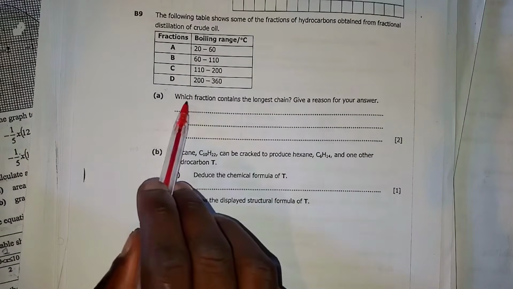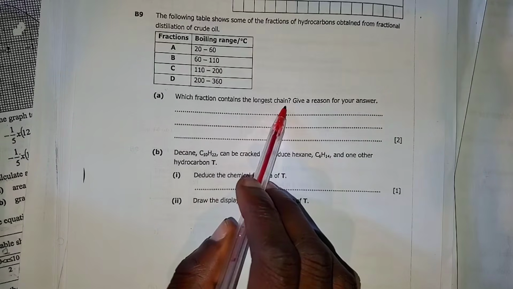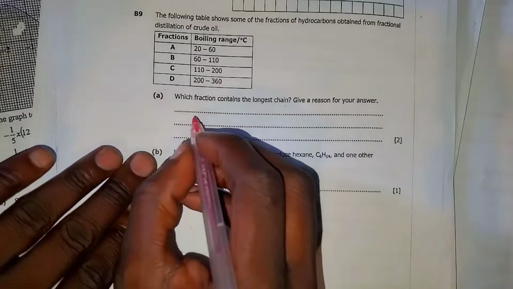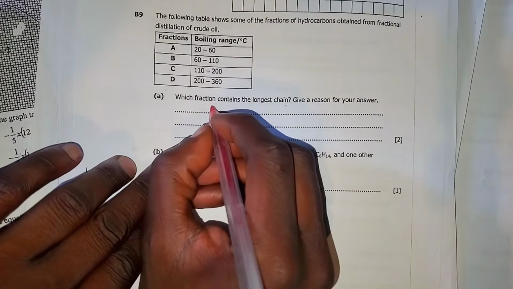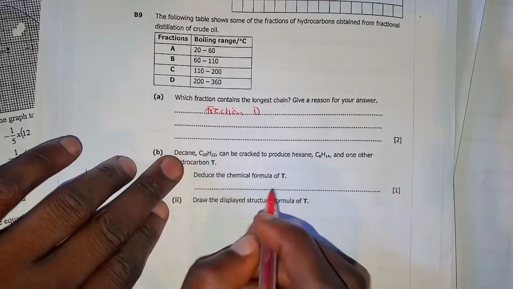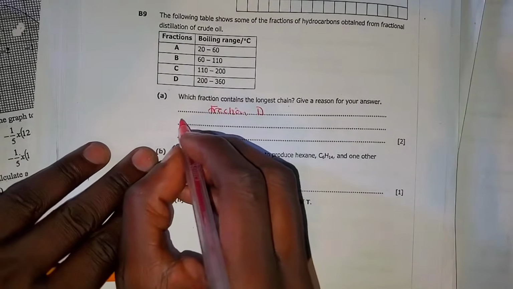What's the first question? Which fraction contains the longest chain? Give a reason for your answer. So you can just say fraction D. Okay? The reason is very simple.